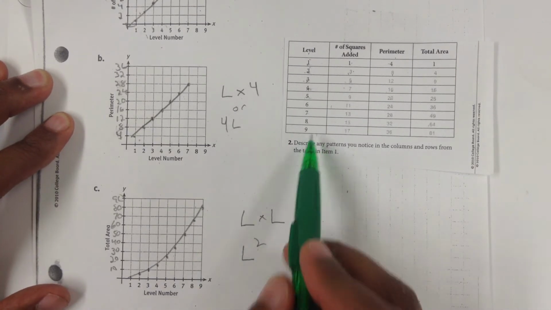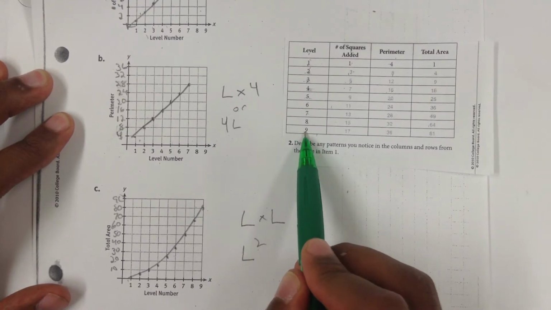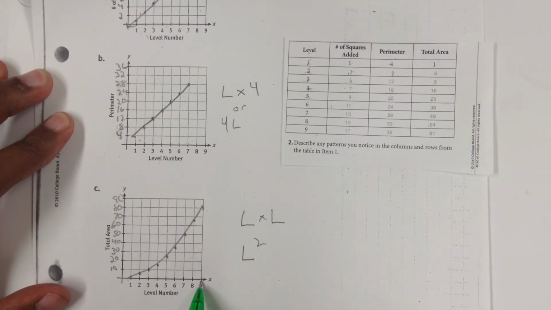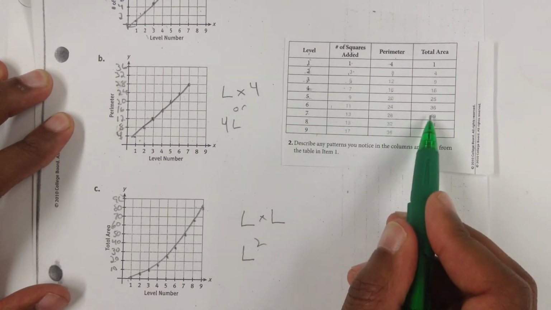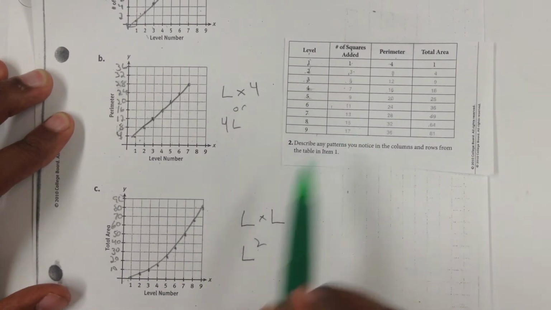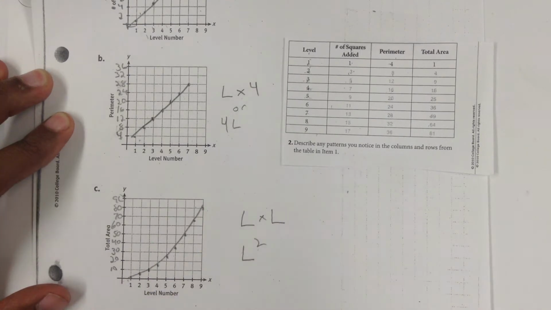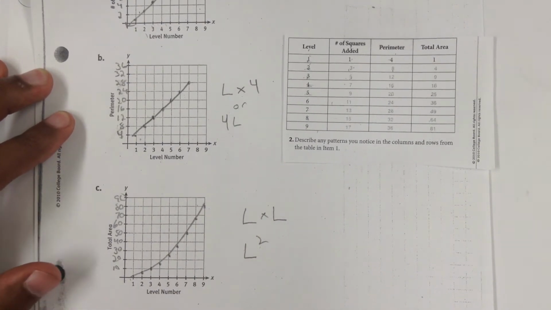So you have a chart to a graph, right? Level number 9, total area is 81. Level number 7, total area is 49. You go from a chart to a graph to an expression that shows it. Okay? So that's one of the connections that you have to make.